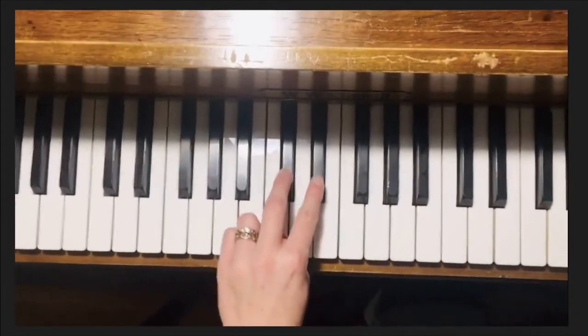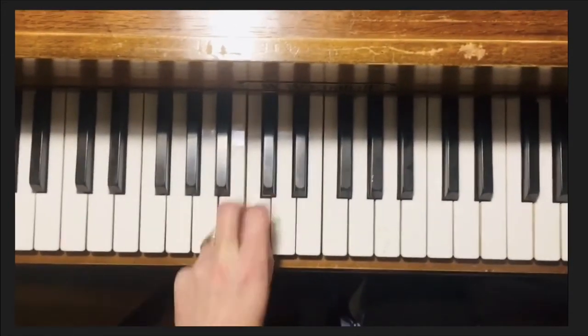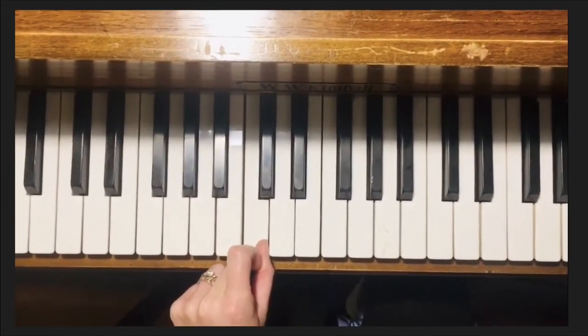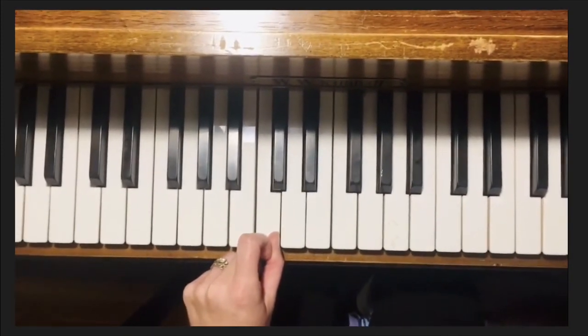The note to the left of the set of 2 black keys is a very important note. It's called C. I'm going to play all the C's.